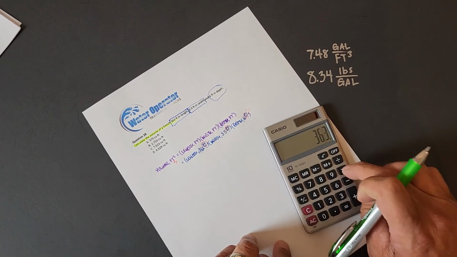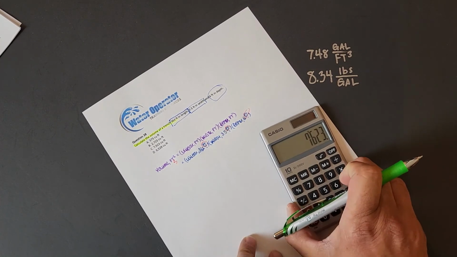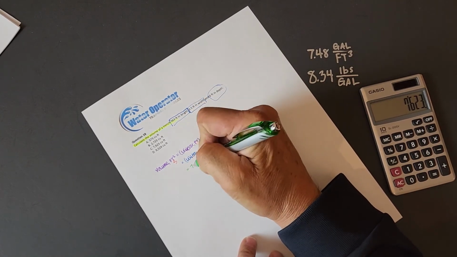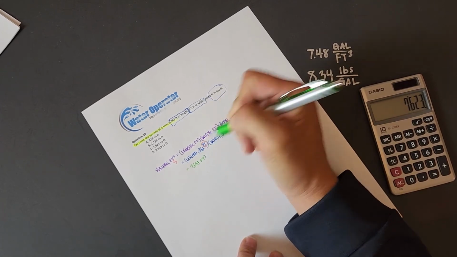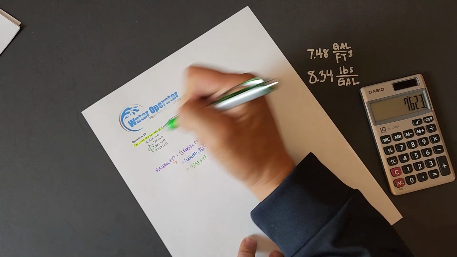363 feet times 3.5 feet times 6 feet. 7,623 cubic feet. The answer is C.